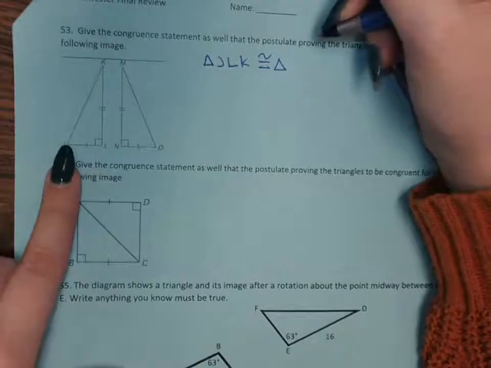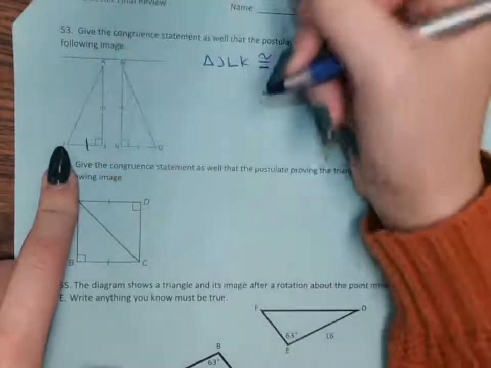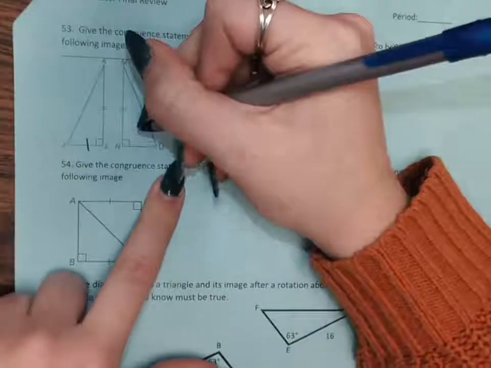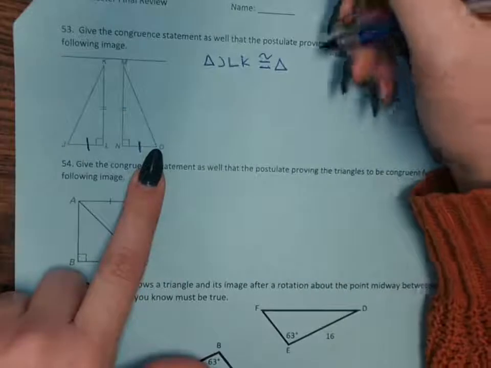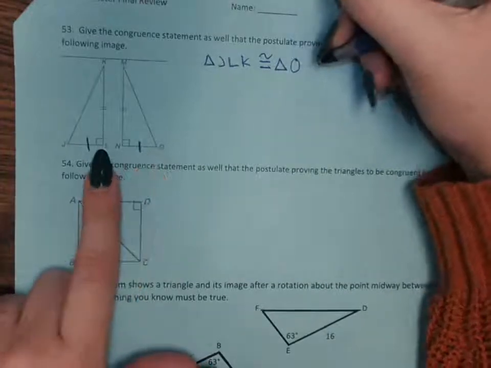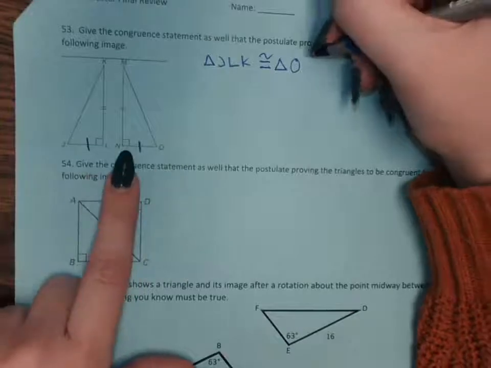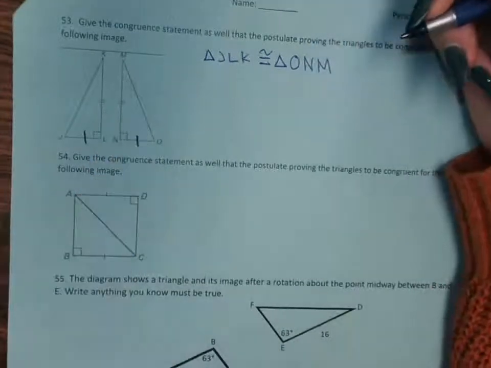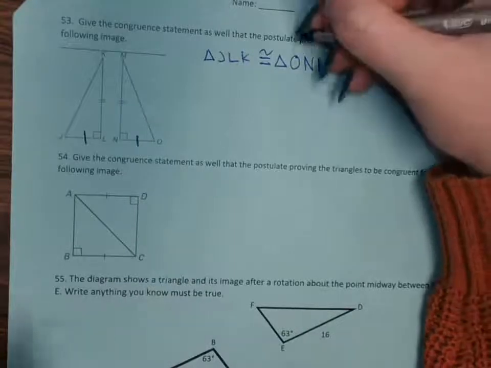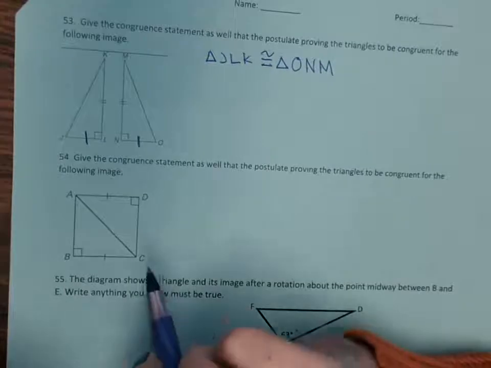Since J has no angle arc and it's on the side with one tick mark, I want to do the same thing on this side, the angle with no arc and one tick mark. So that would be O. And then I'm going to go to the 90-degree angle because I went to the 90-degree angle here. So O to N, and then up to M. So I know triangle JLK is congruent to ONM. Now, it doesn't matter where you would have started, right?